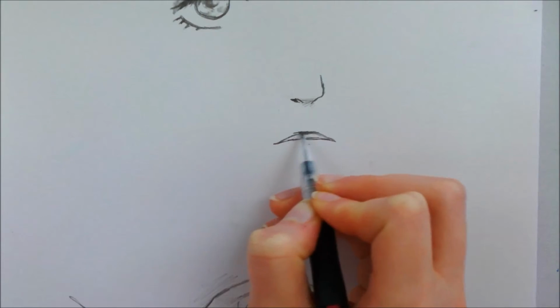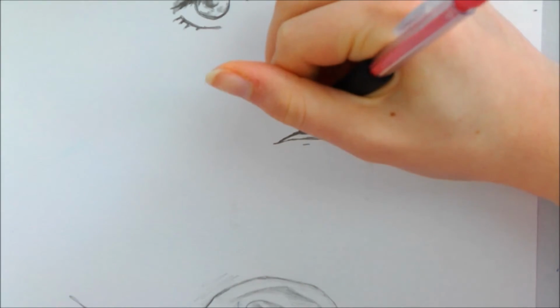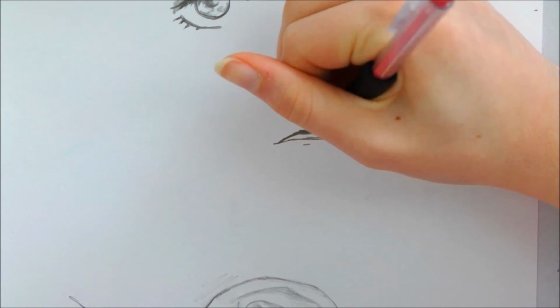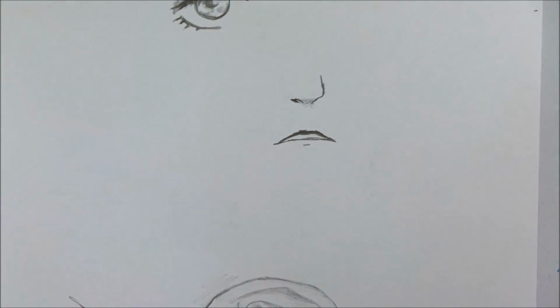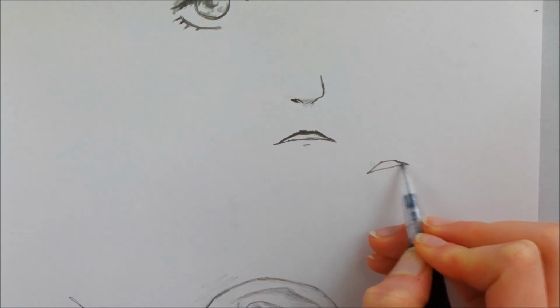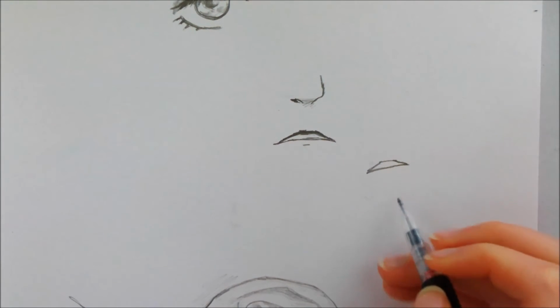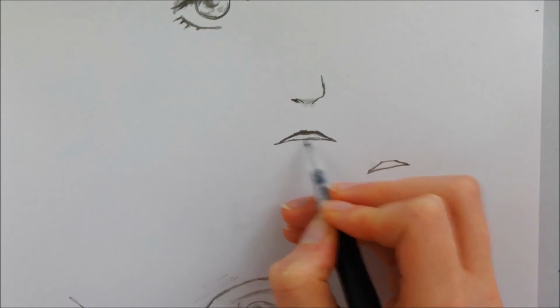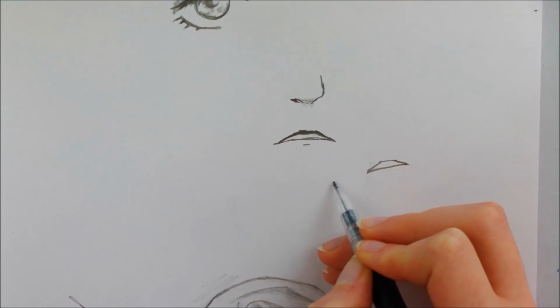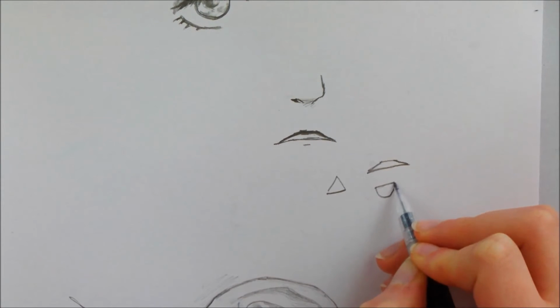I'm going to make the top line thicker. This is the top lip. And my mouth is pretty thin and small. Sometimes that same mouth would just be a trapezoid. A trapezoid mouth. Sometimes the mouth would be like triangles. Sometimes the mouth would be like this.